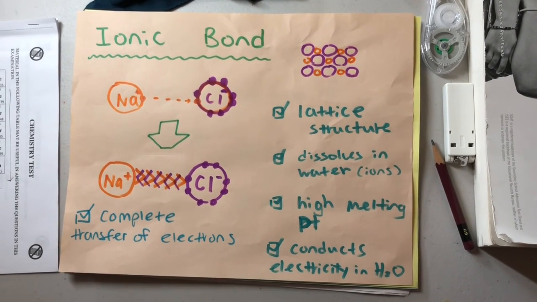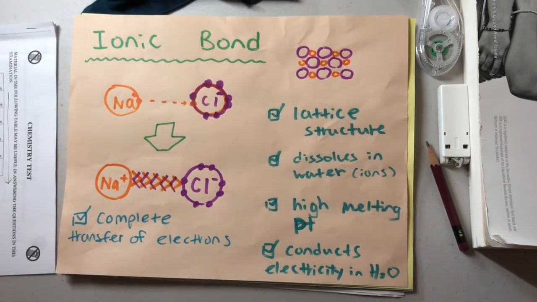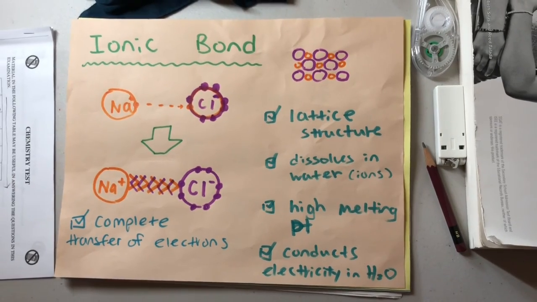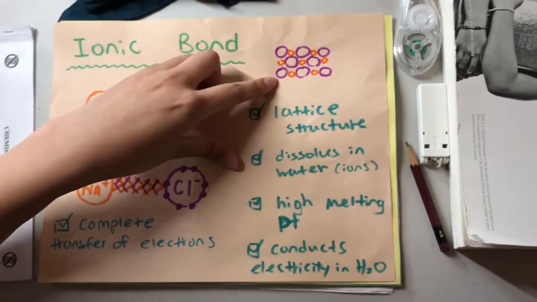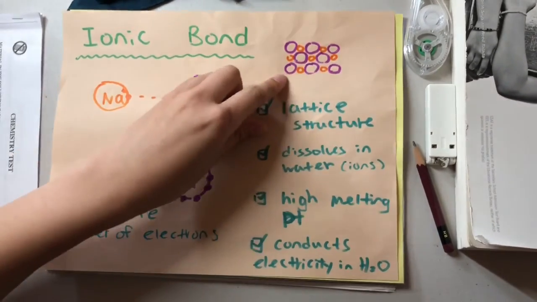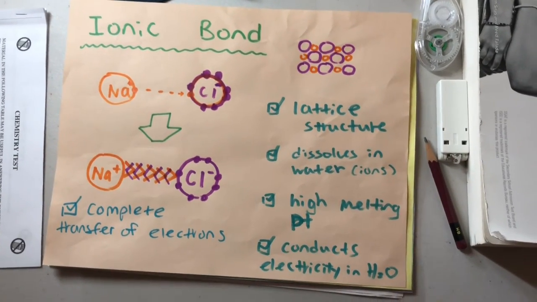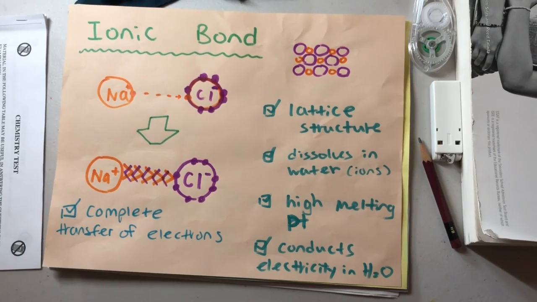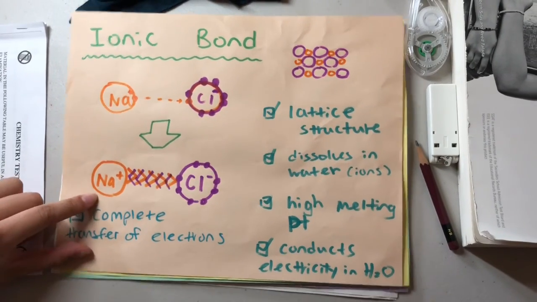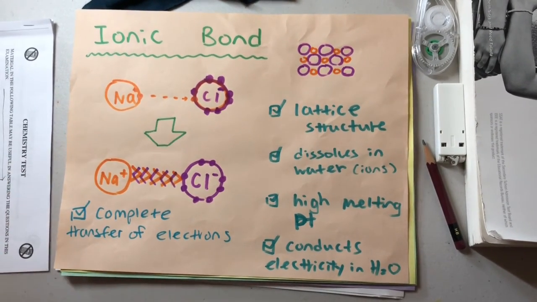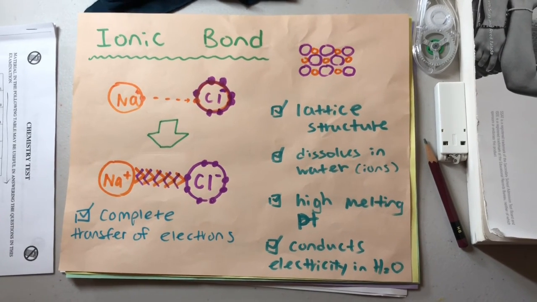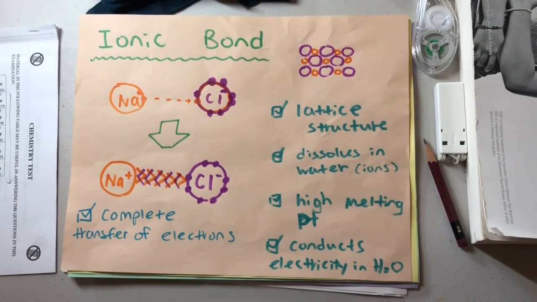And because there is a complete transfer of electrons, this molecule is polar since there is a difference in electron density throughout the molecule. In addition, some characteristics of ionic bond is that it exists in a lattice structure, sort of like a cube, that are arranged like this. And it dissolves in water, and after it dissolves in water, it becomes ions. In this case, it would be Na plus and Cl minus ions. It has a high melting point, and it conducts electricity in water.